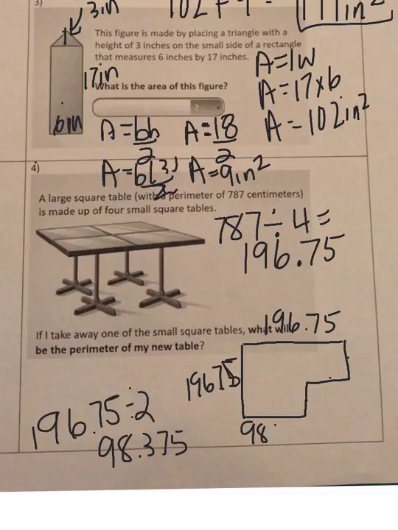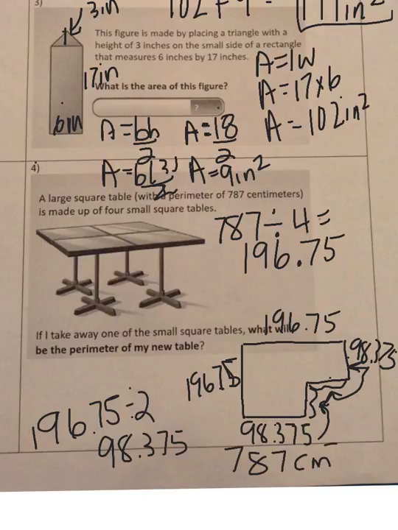So that's 98.375. That's 98.375. And then if I'm going from one side into the center, this is also going to be the same measurement, and the same with here. So if I go ahead and add up all of these sides, guess what? I am still going to end up with the perimeter being 787 centimeters. So taking that one square out did not change the perimeter.